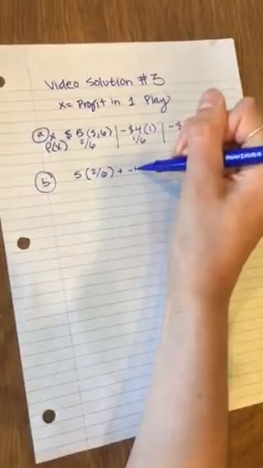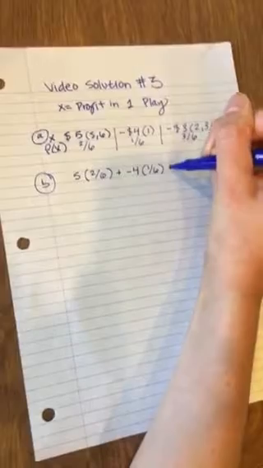And then part B says to find the expected profit from playing this game one time. So to find the expected profit, we're going to take X times the probability of it happening. So for the first one, it'll be 5 times the probability of it happening, 2/6. And then we'll add on -4 times the probability of it happening, which is 1 out of 6. Plus -3 times the probability of 3/6.